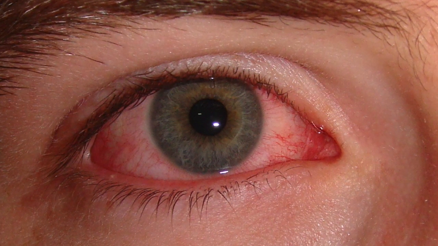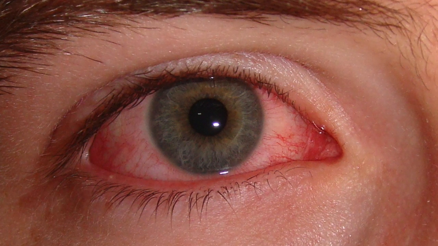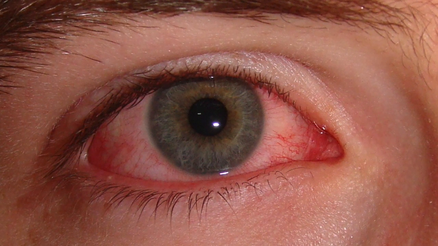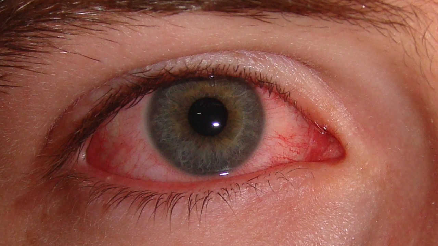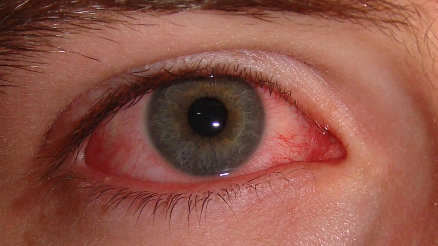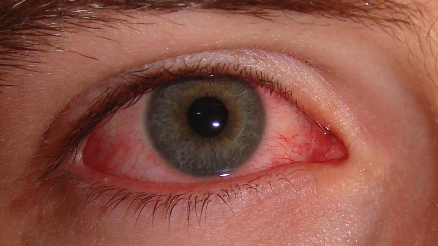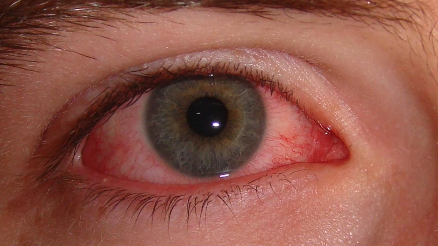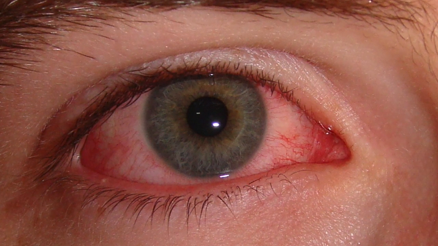Pink eye, when caused by bacteria or viruses, is highly contagious. Bacterial conjunctivitis is treated with antibacterial eye drops, ointments, or pills. Viral conjunctivitis, much like a cold, must be allowed to run its course.